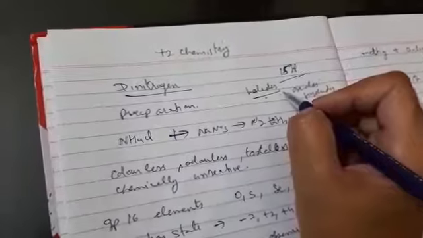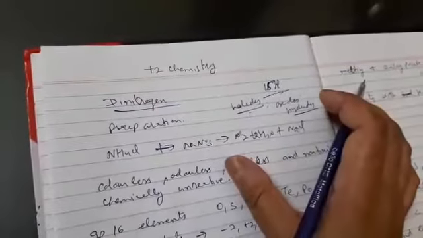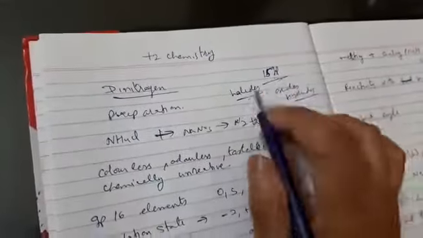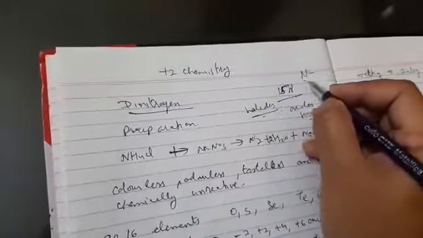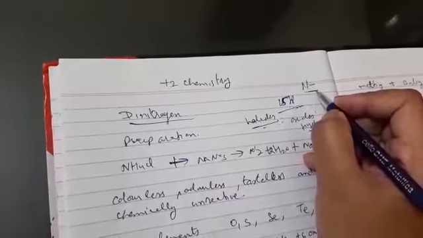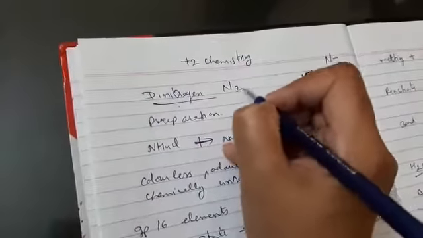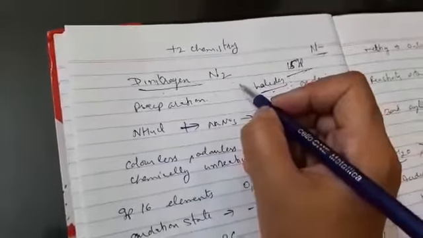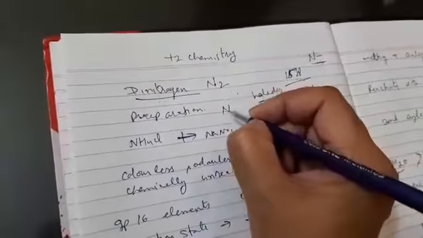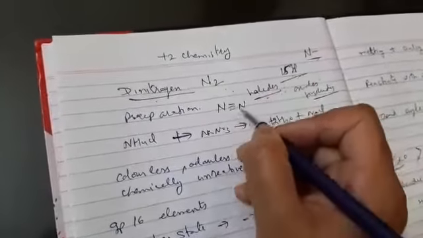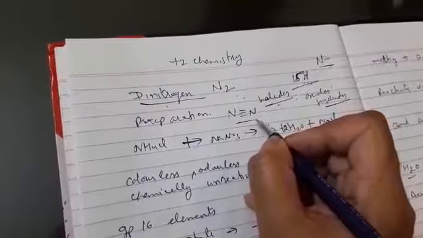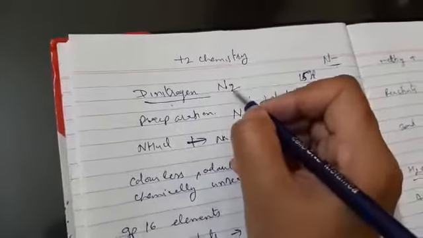Nitrogen does not form pentahalides because nitrogen is smaller in size, and because of the absence of d orbitals in nitrogen. That's why it forms only trihalides. After this there is dinitrogen, that is N2. One property we have done is catenation, that is self-linking between nitrogen and nitrogen. A triple bond is formed between nitrogen and nitrogen in N2, dinitrogen.